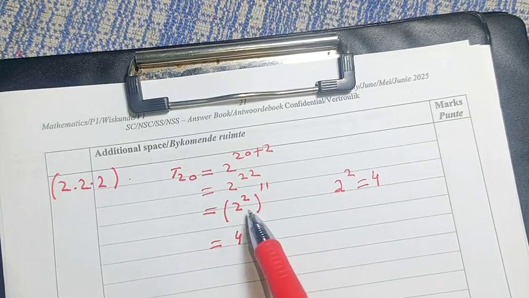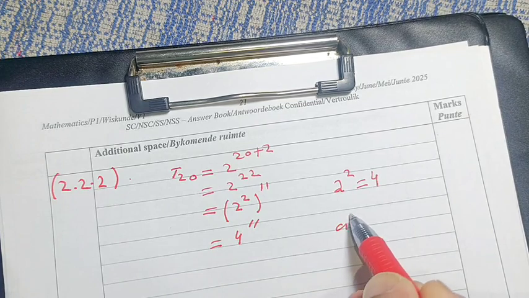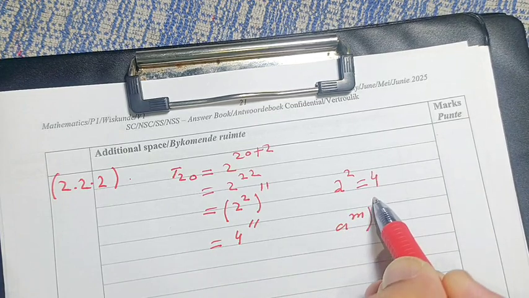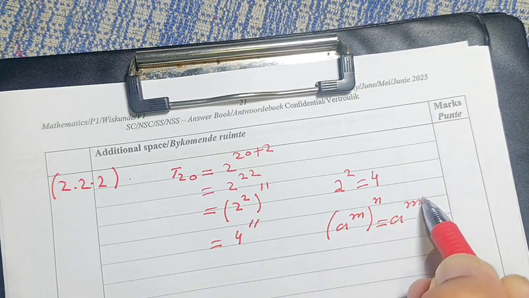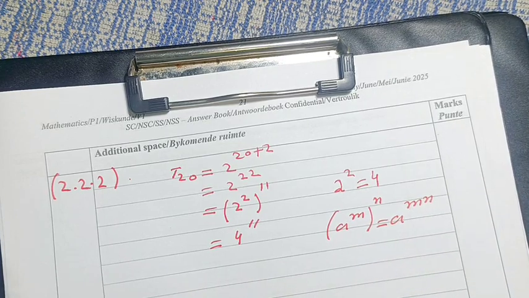This formula, if you can remember this formula, a power m, outside power n is equal to a power mn. You remember this formula?